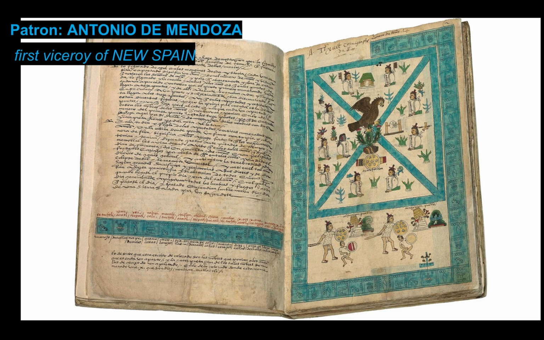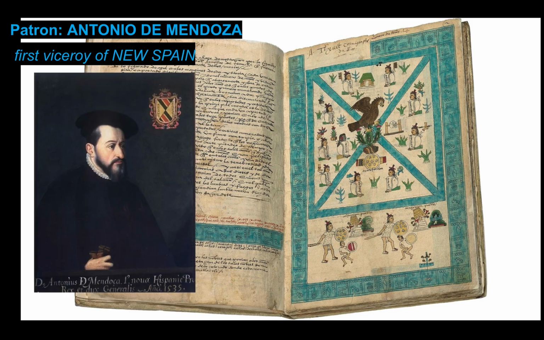So it is called the Codex Mendoza because it was made for Antonio de Mendoza, who was the first viceroy of New Spain. Here is a picture of him. He pretty much seems to have had this made to send it back to the King of Spain, to show the King of Spain a book all about the people he had just conquered. It never made it to Spain, unfortunately. This is an unfortunate fun fact about the Codex Mendoza.